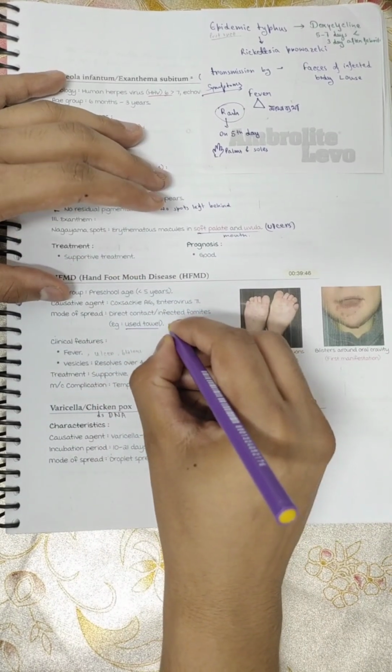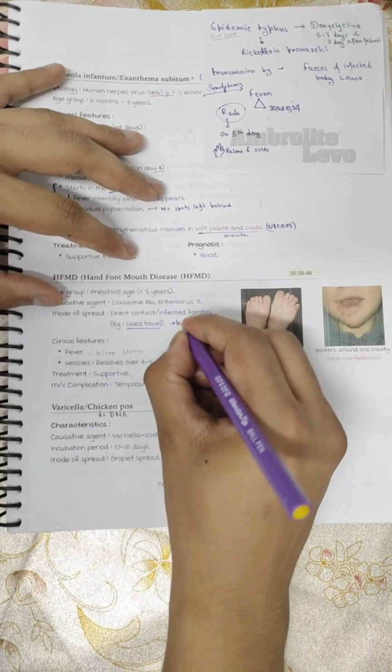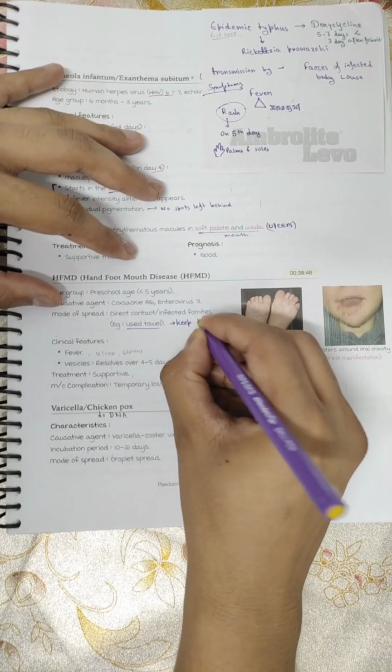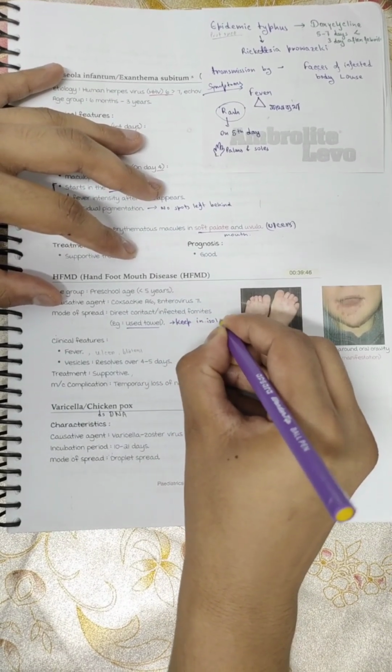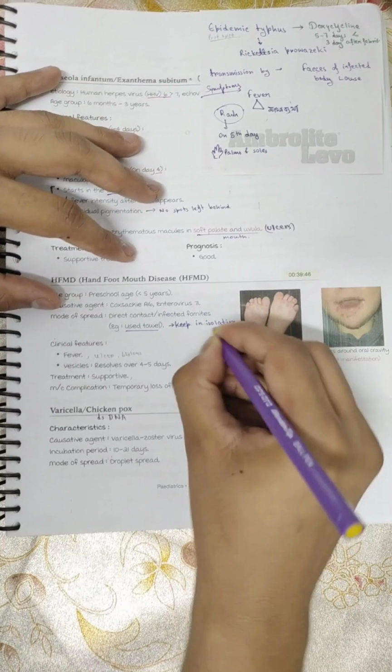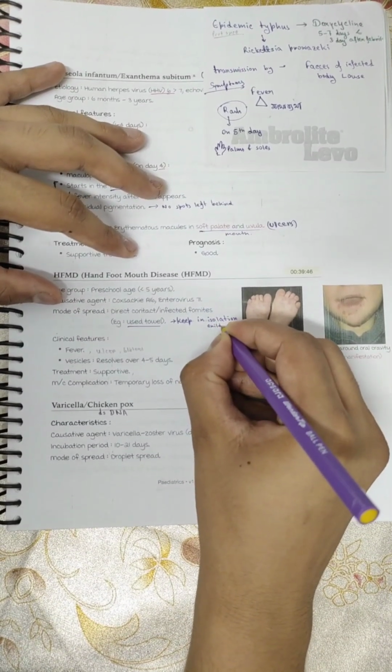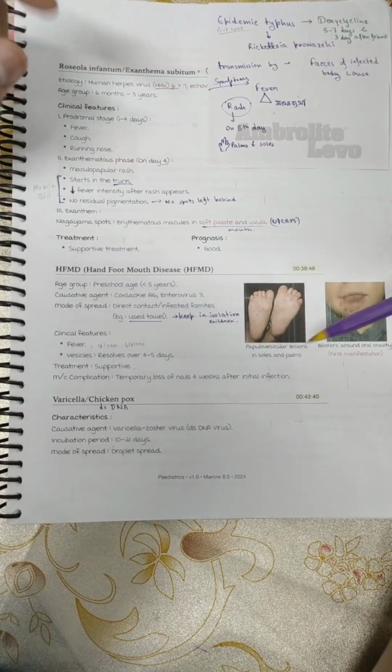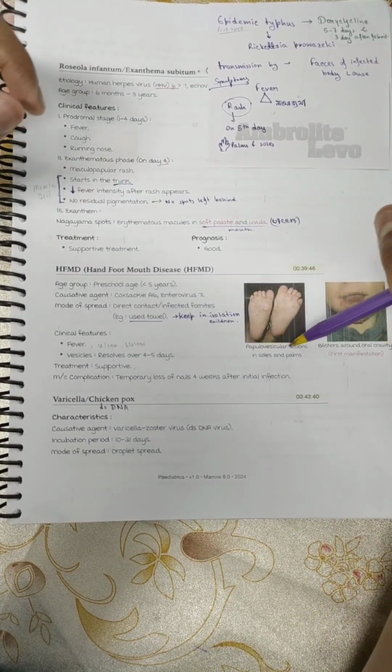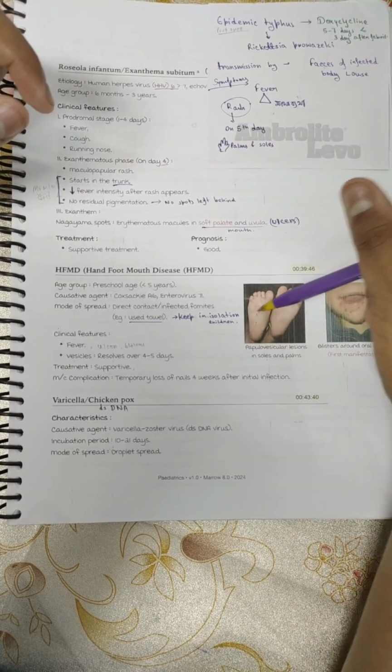As it is very infectious, keep the babies at home, in isolation. Here also, just like typhus, we can see papulovesicular lesions on the soles and palms.